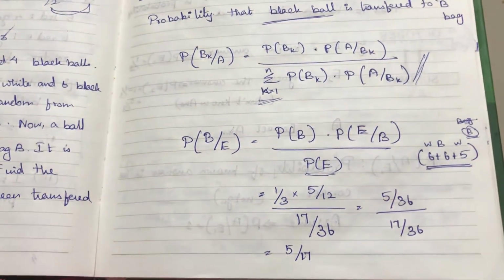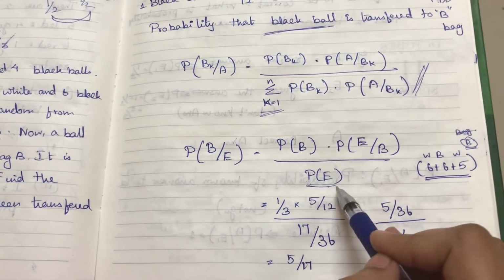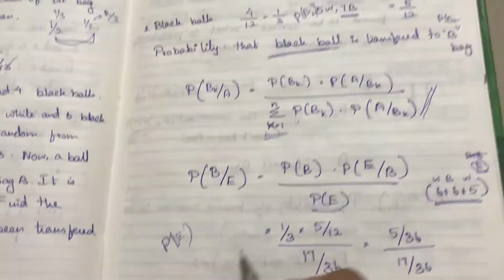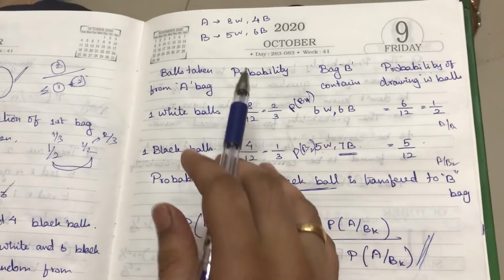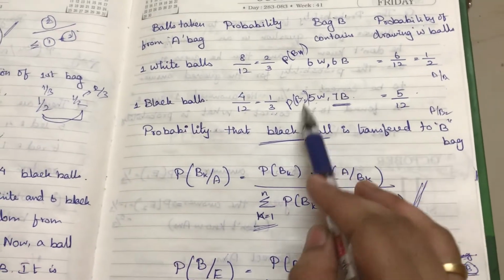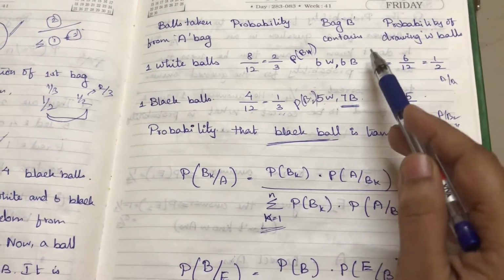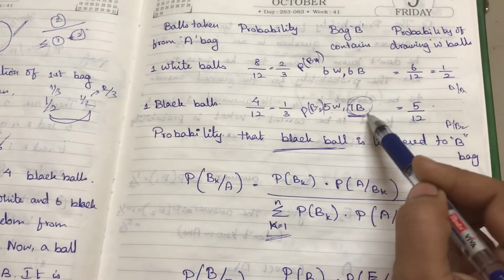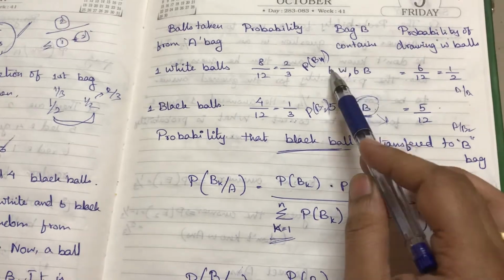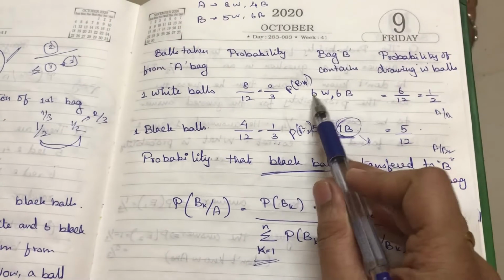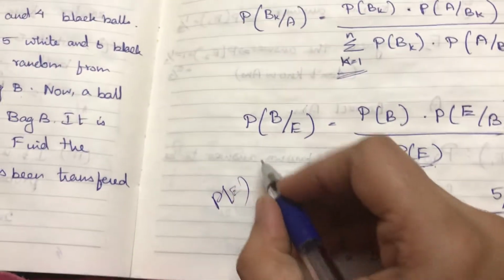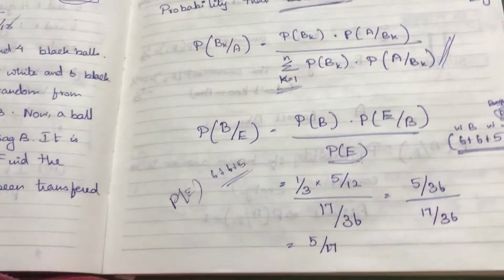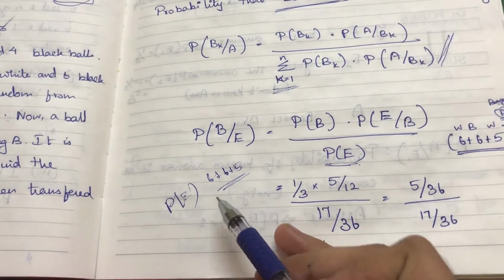Is it clear? Yes. After that, P of E we need to find. It is the total one. You can see here these two things, back B. Here I am just removing this black ball. So what is the total? 6 plus 6 plus 5, right? This is the total here.